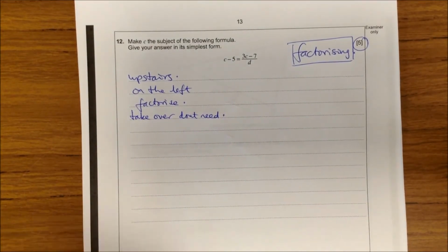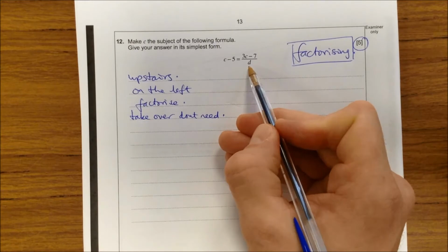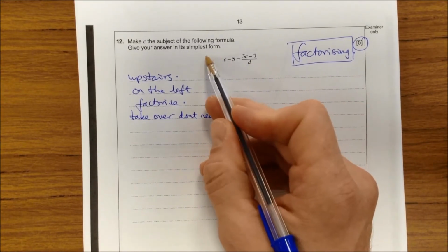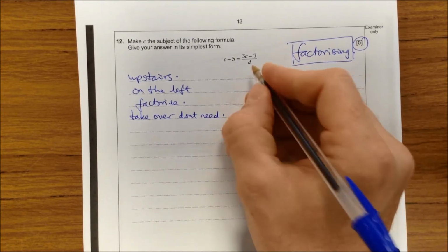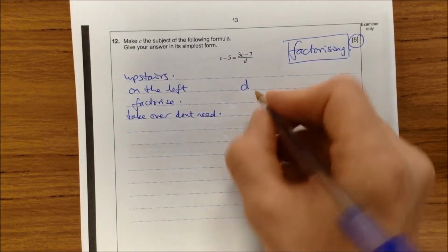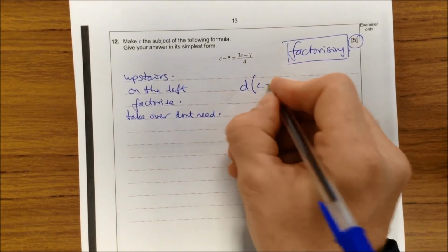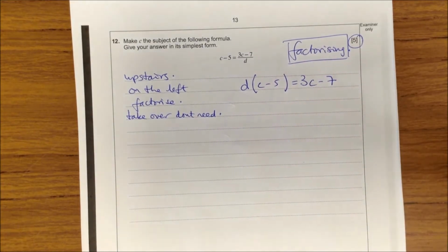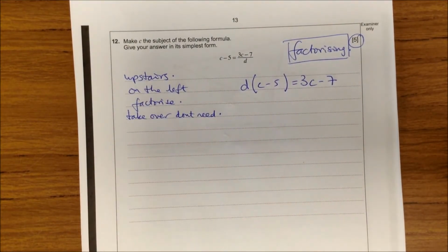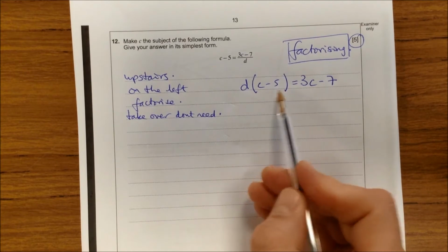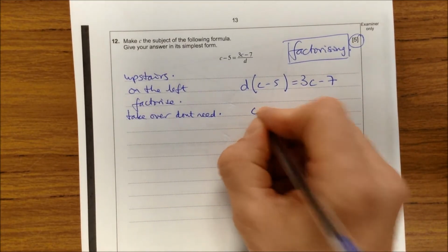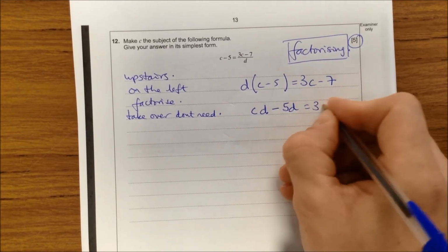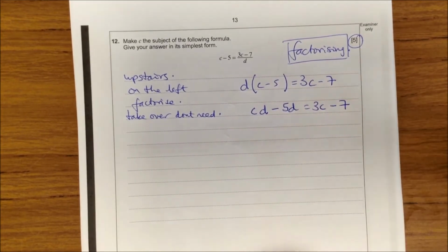First of all, what I mean by upstairs is this letter D is at the bottom of a fraction. Let's take it over there, it becomes a times, and it goes upstairs. That's what I mean by the first step. So the D goes over there. We have to multiply it by all of this, so I'll put it in a bracket. And then the right-hand side remains as 3C minus 7. So now everything is upstairs. Let's multiply out or expand this bracket now. So I've got CD minus 5D equals 3C minus 7.